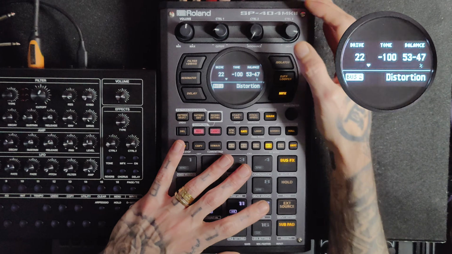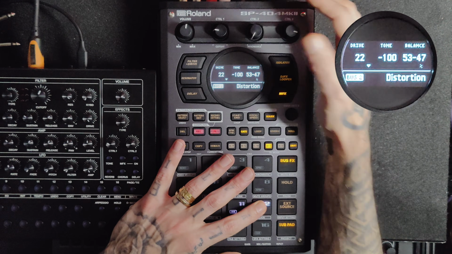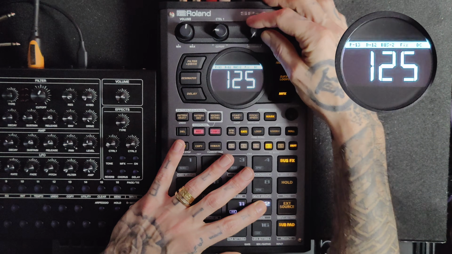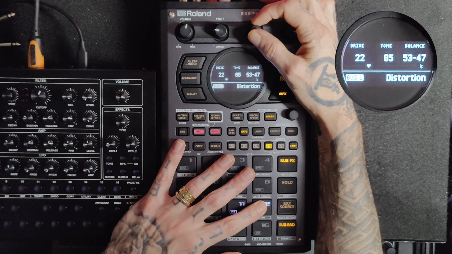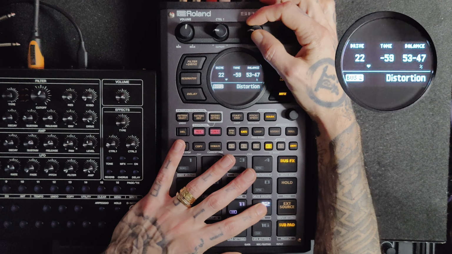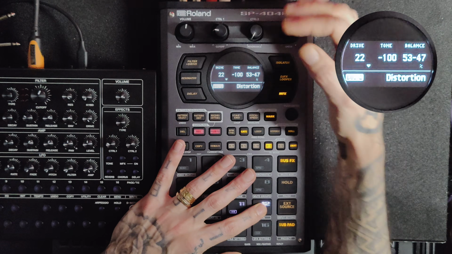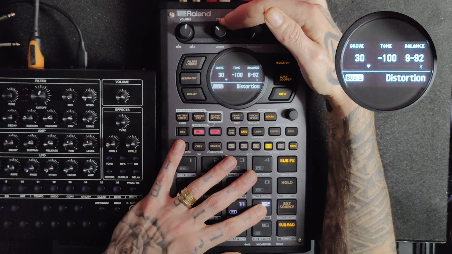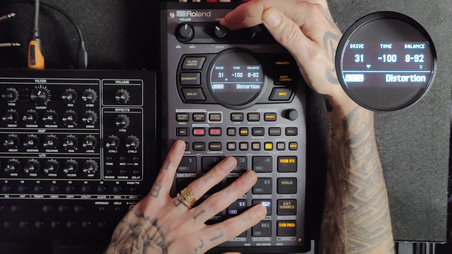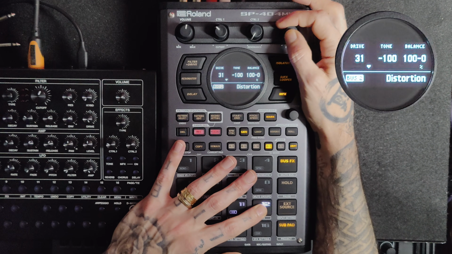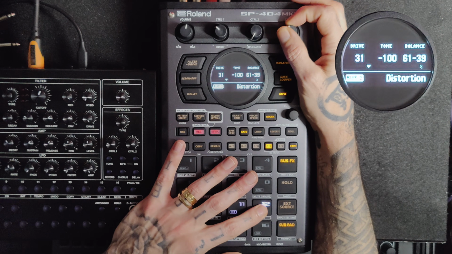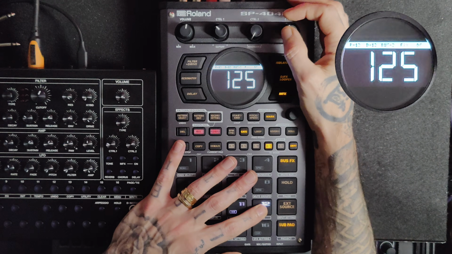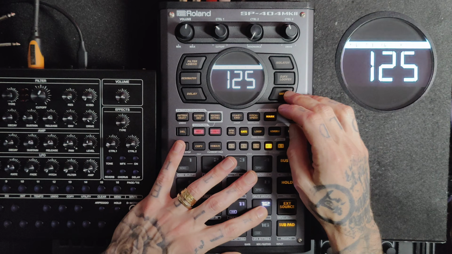We have the distortion, where the tone is acting like a tilt EQ. So you can have a lot of low end, and this is not bad. Then you can mix a little bit with the balance. So we are doing basically parallel distortion.